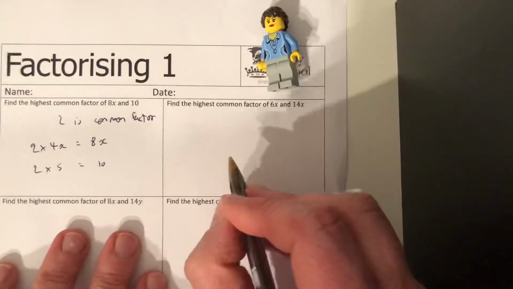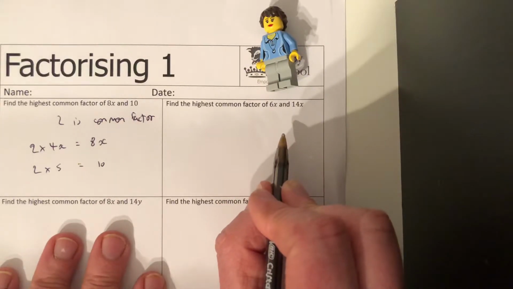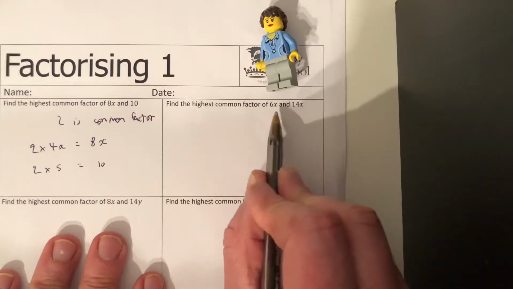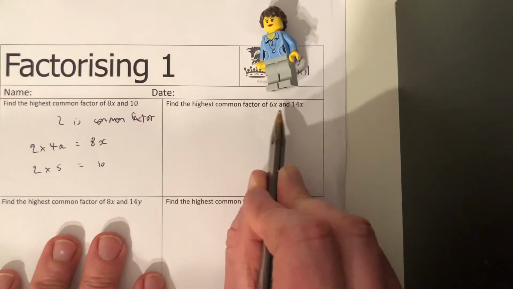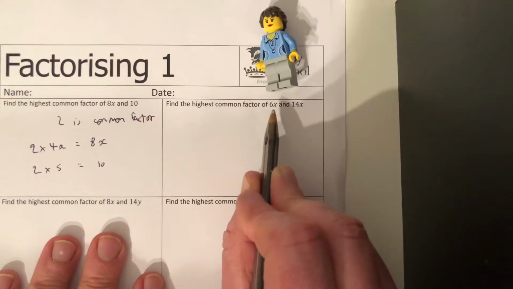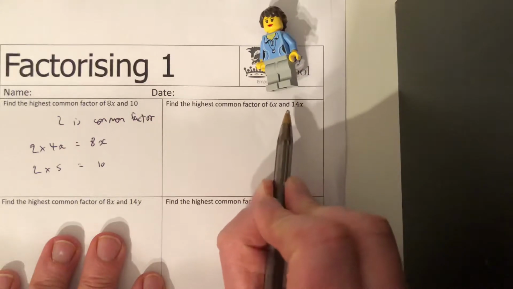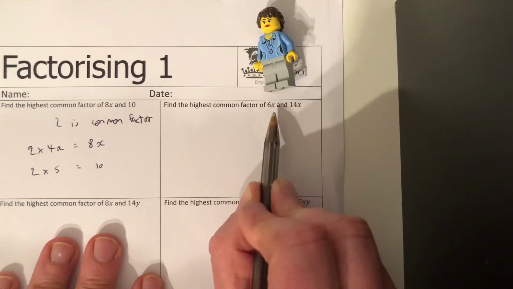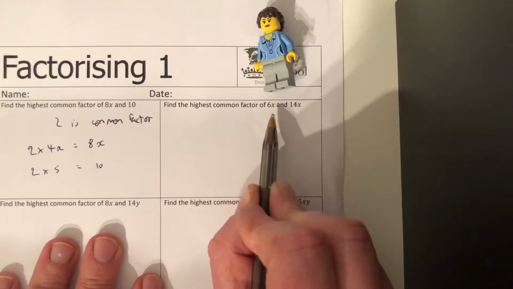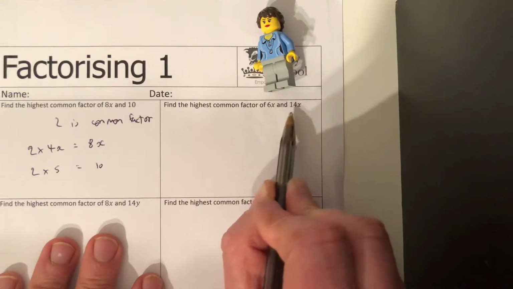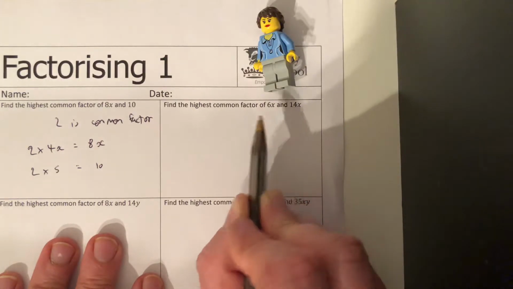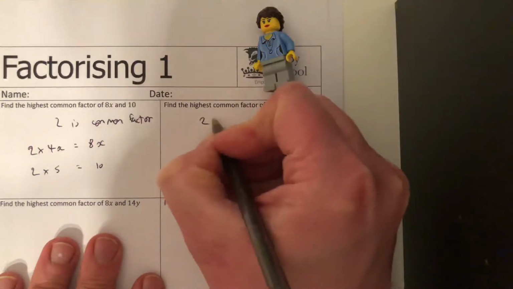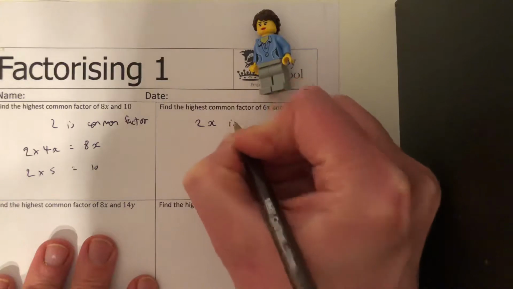So if we look at the second one here, we've got 6x and 14x. So this time we've got an x in both of them. So again, they've both got an algebraic bit. They both have x as a common factor. If we now just look at the numerical part of it, 6 and 14, again, they are both even numbers. So 2 will go into 6 and 14. So in this case, 2x is the common factor.